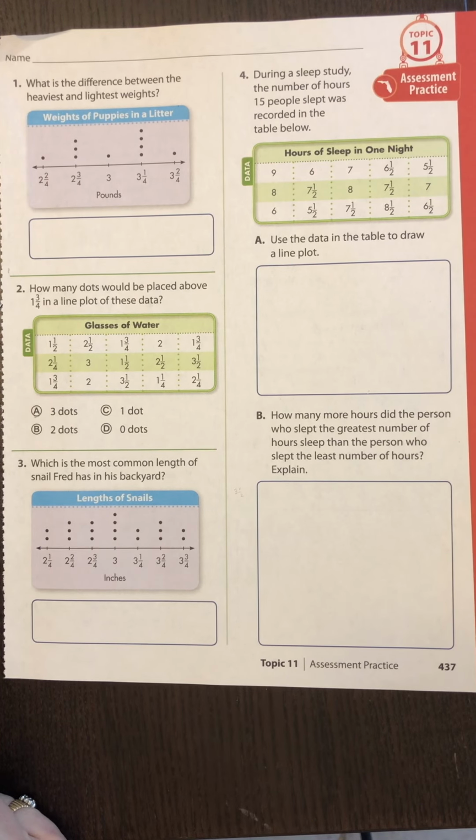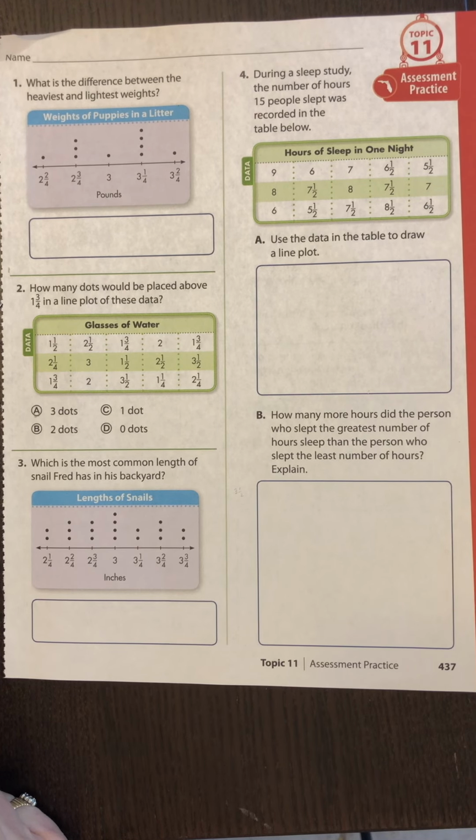We're on page 437. If you have not had a chance to look over this practice assessment, please pause the video, do the problems that you're able to do on your own for practice, and then restart the video, and we will go over these together. These are the types of problems you'll see on your assessment, your test tomorrow. So please take your time and try to do what you can on your own, and then pay attention to the video to go over and make sure you've answered them correctly, or to review the ones that you didn't understand. All right, pause.